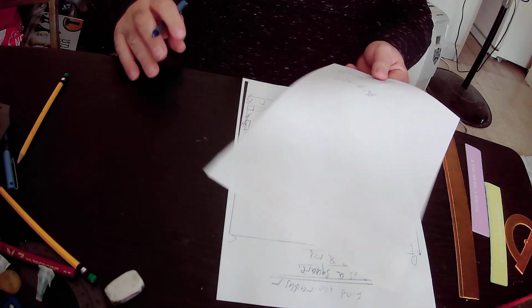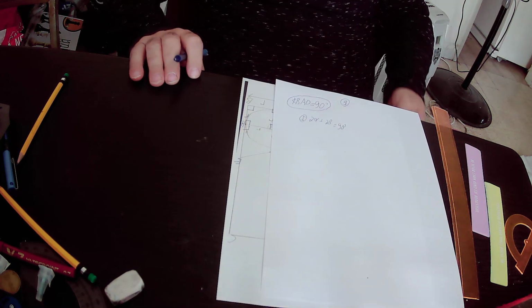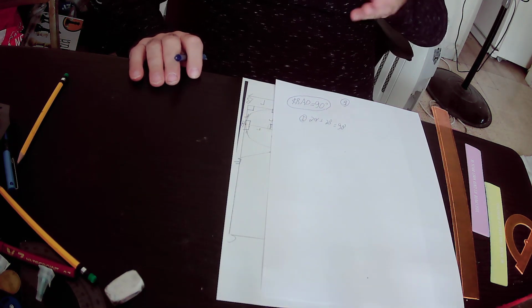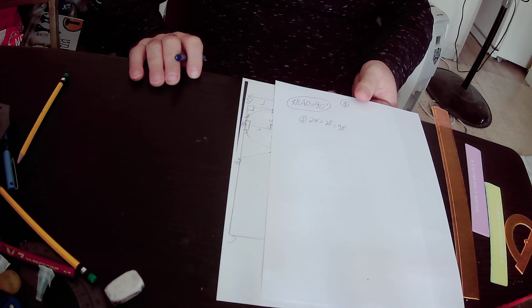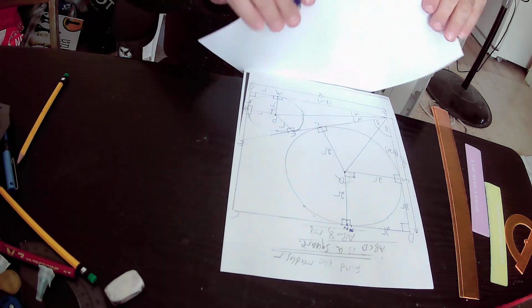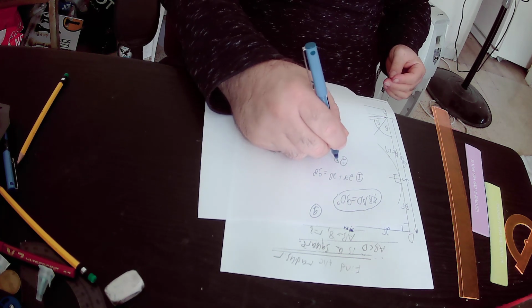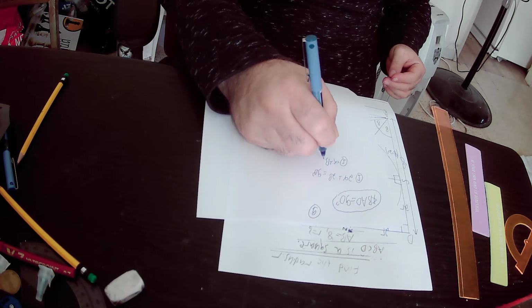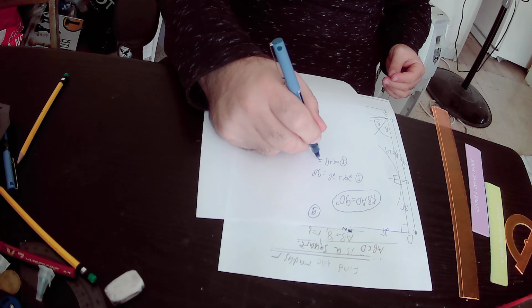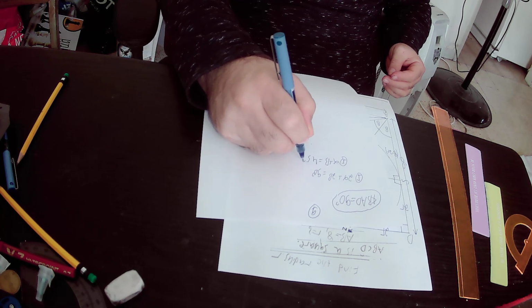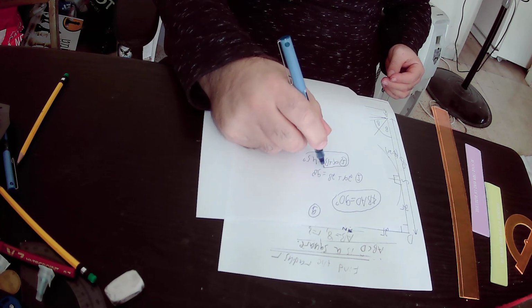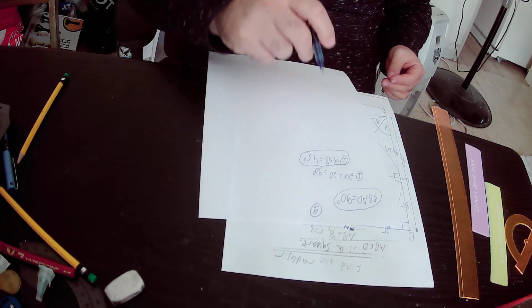So according to equation number 1, 2 alpha plus 2 beta equals 90 degrees. We will divide equation number 1 by 2, and we will get that alpha plus beta equals 90 degrees over 2, which is 45 degrees.